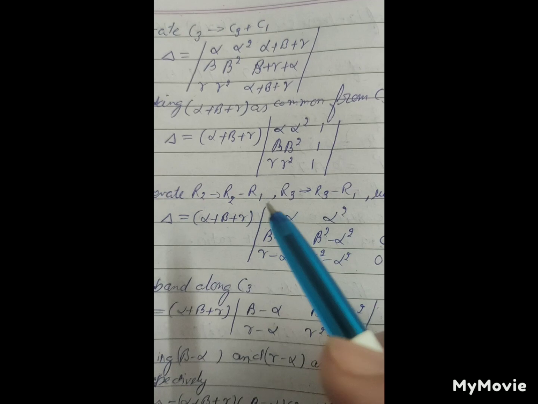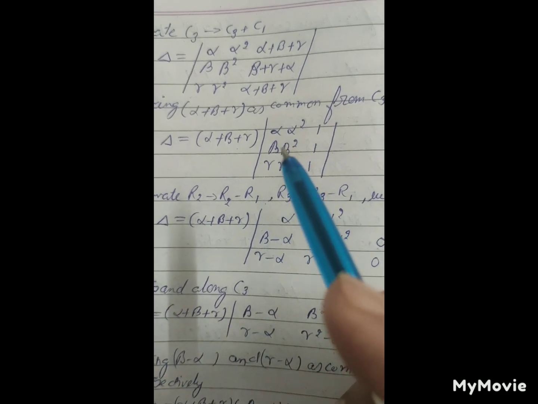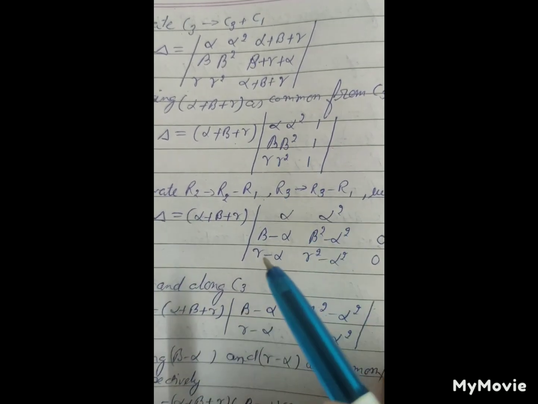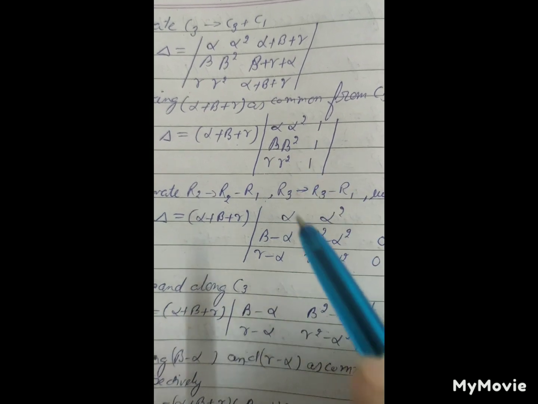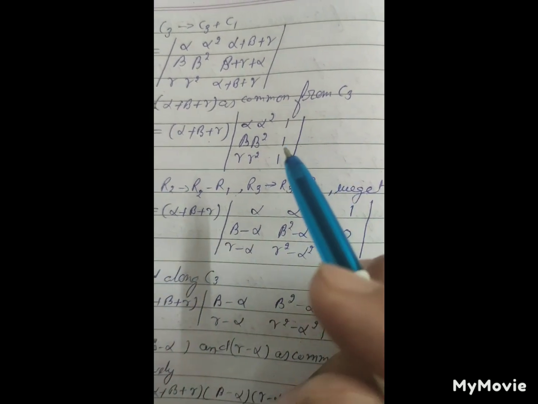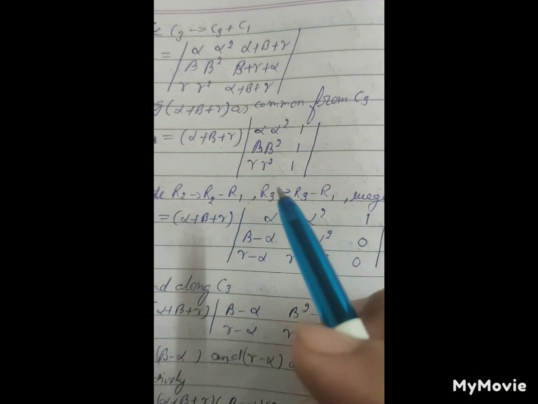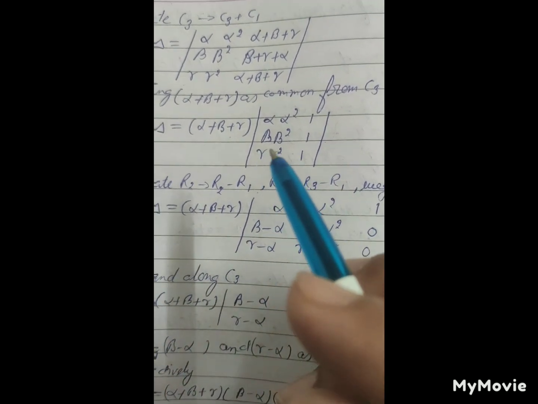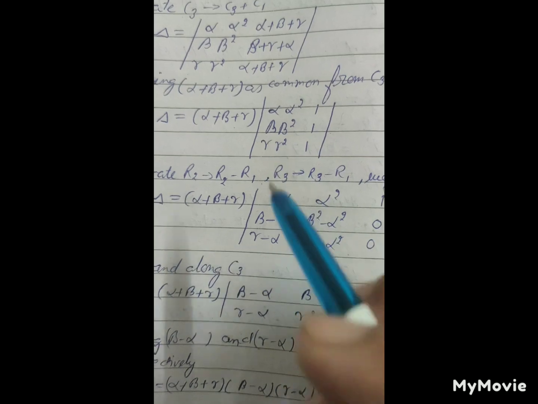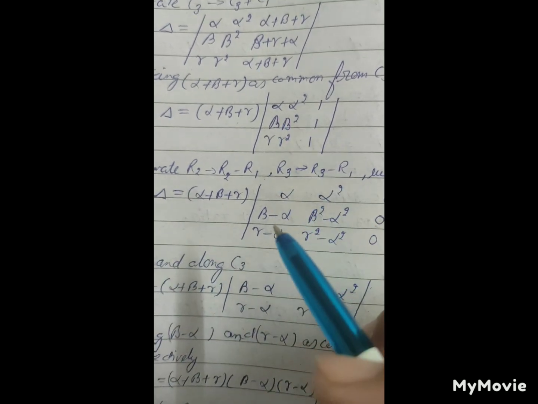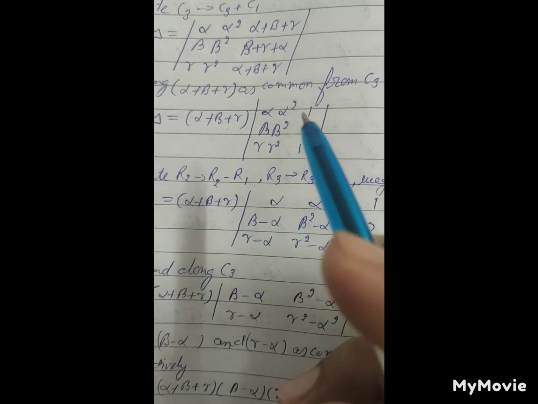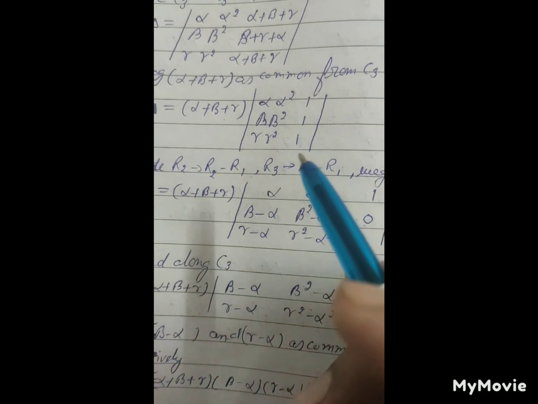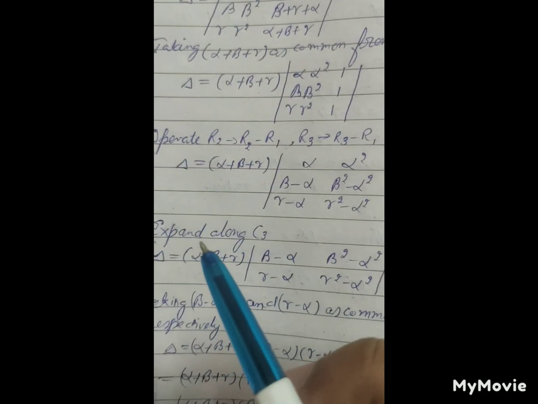Row 2 minus row 1 is beta minus alpha, beta square minus alpha square, 1 minus 1 which is 0. Similarly R3 minus R1 is gamma minus alpha, gamma square minus alpha square, 1 minus 1 which is 0.